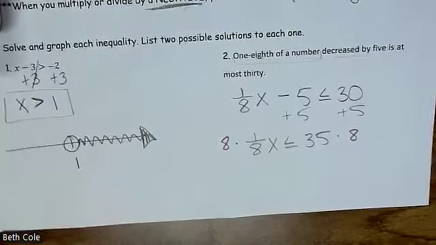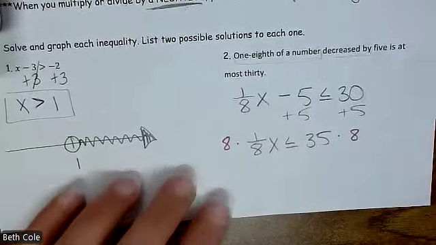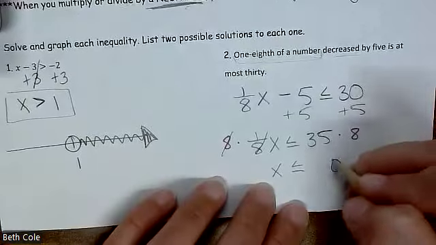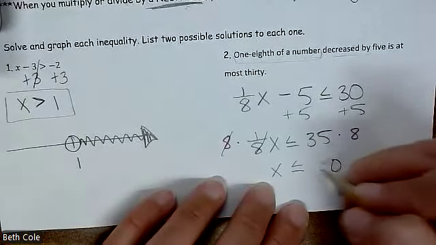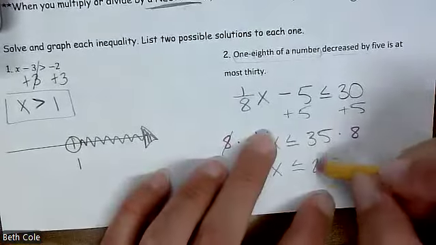For example, say it was a 2/3. You'd multiply by 3/2. You get what I'm saying there? You're correct. So those cancel. We've got 35 times 8, which is 260. Let me see if I did that right in my head. Nope, I didn't. It's 280.